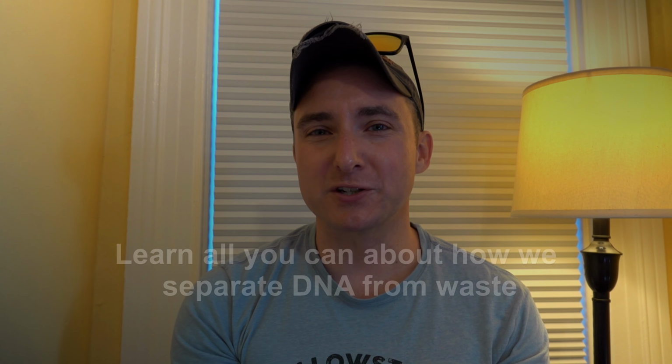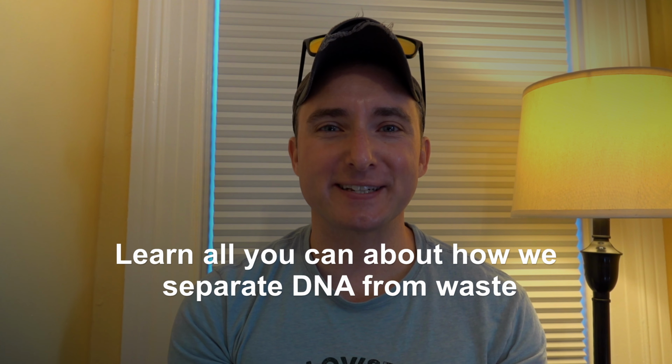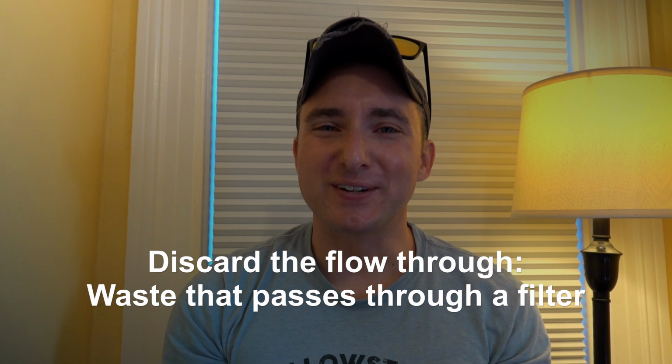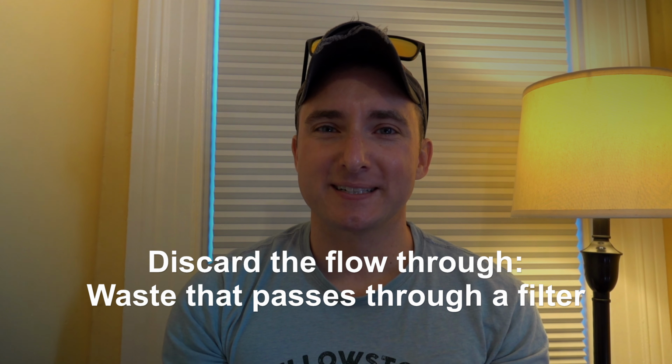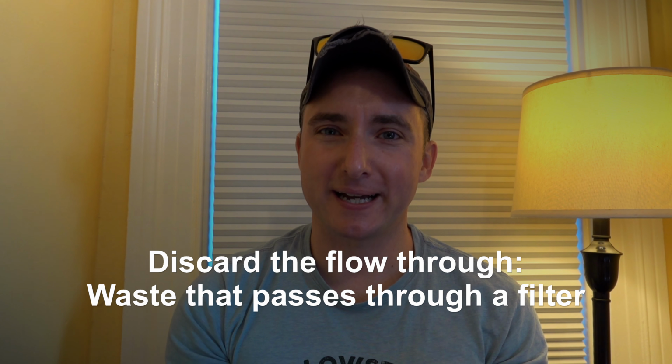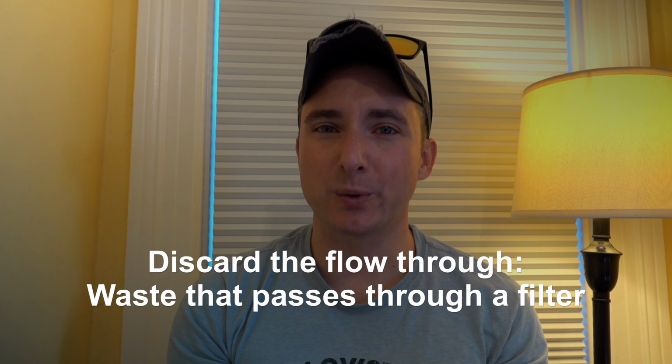All modern DNA extraction techniques work by allowing us to separate the DNA that we want from mixtures of waste, whether they're semi-solid wastes or liquid wastes. The first technique that we're often asked to do is discard flow-through. Now, flow-through in modern DNA extractions is the liquid that comes through a filter and ends up in the bottom of a tube, and you just got to get rid of that. So the phrase discard the flow-through tells you right away that your flow-through has the waste and you want to get rid of it, and your DNA is somewhere else, probably stuck to a filter somewhere or in a separate tube. There's a right way and a wrong way to do this.